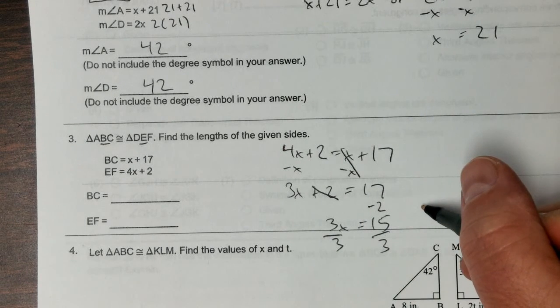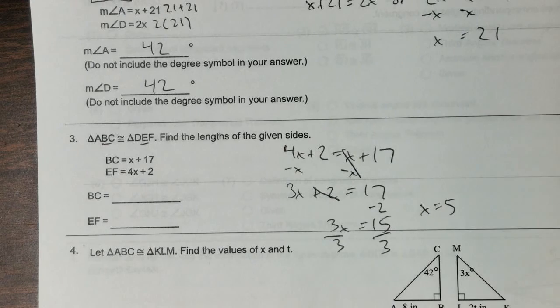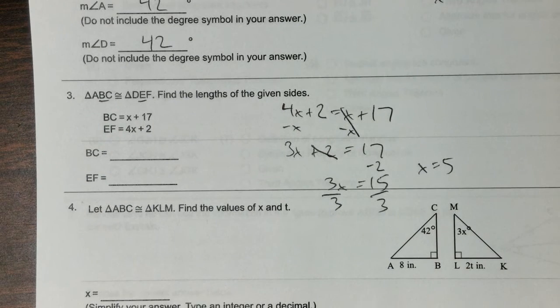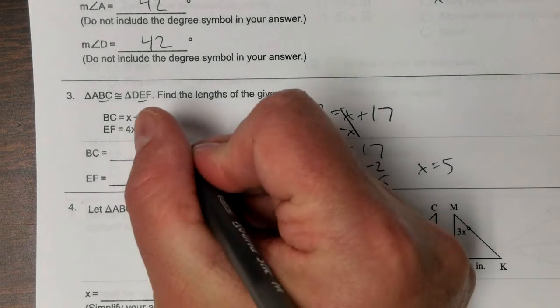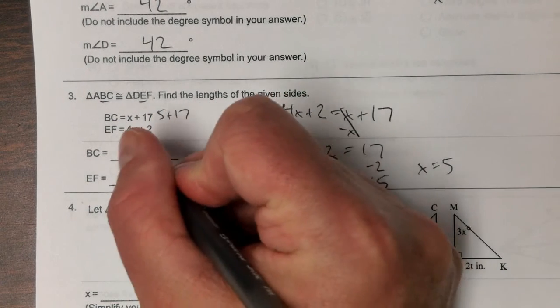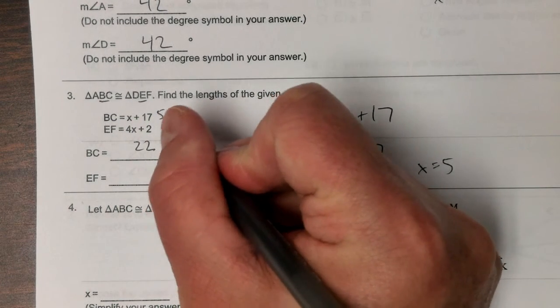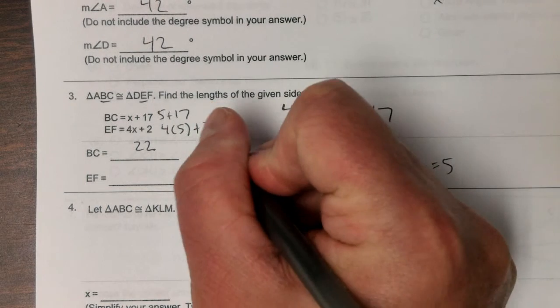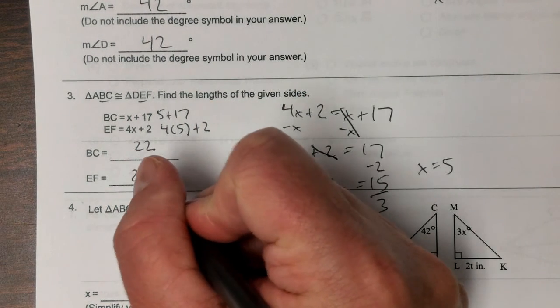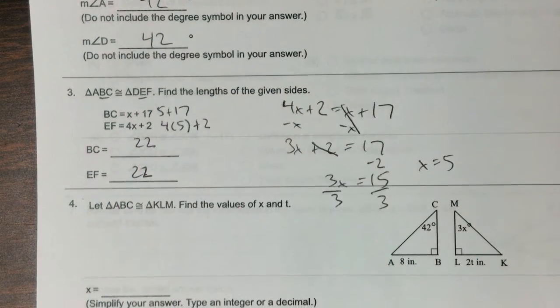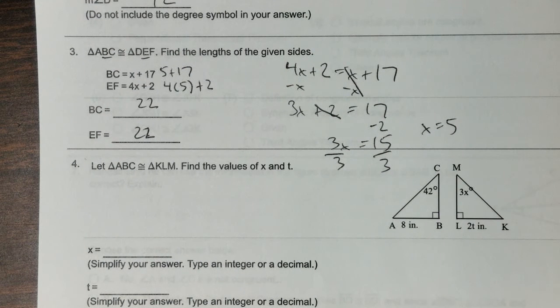And then divide by 3, so we get x is 5. Then over here, 5 plus 17 is 22. 4 times 5 is 20, plus 2 is also 22. And again, that's how you know you did it right. Any questions?